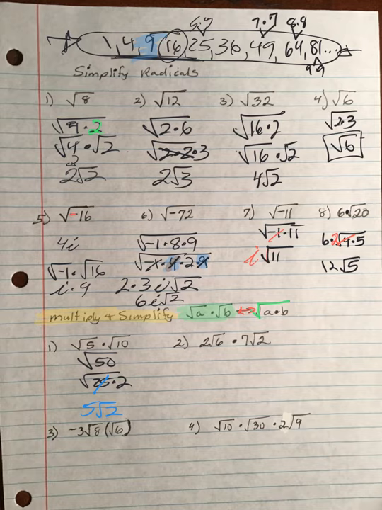Sometimes it's better not to actually multiply it, because then you multiply, you get these big numbers, and you have to turn around and break it down.